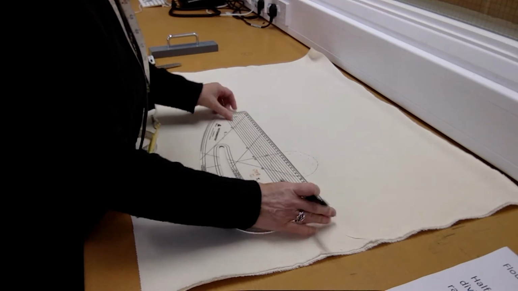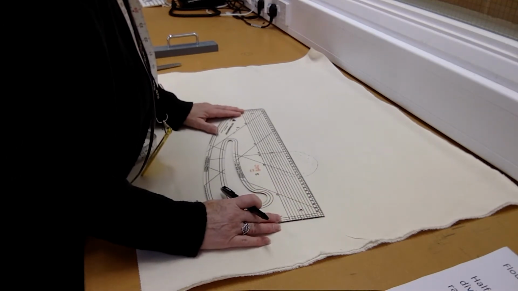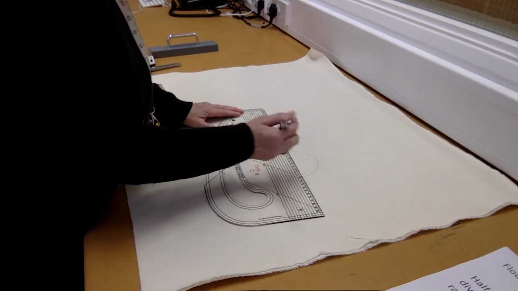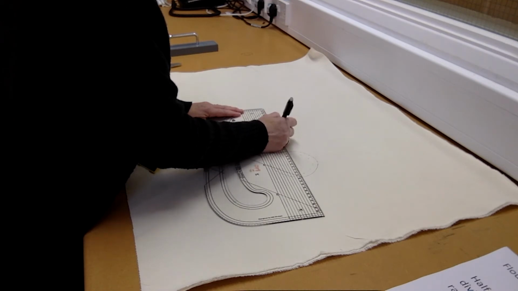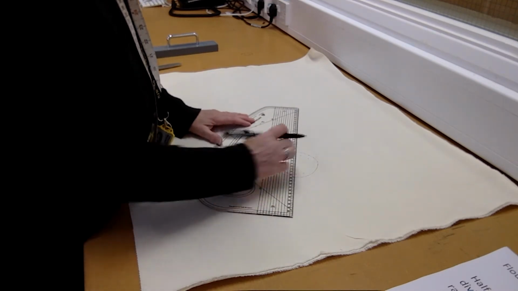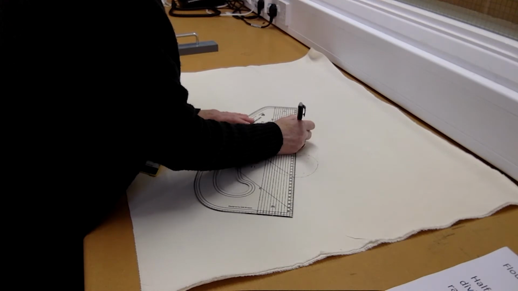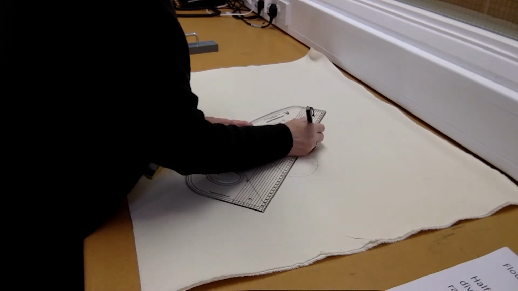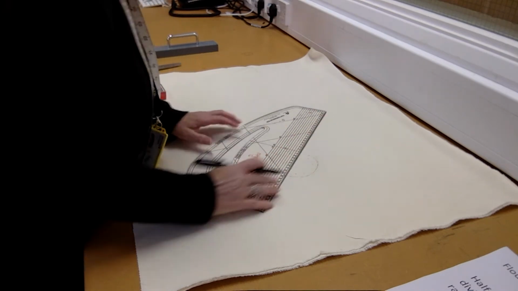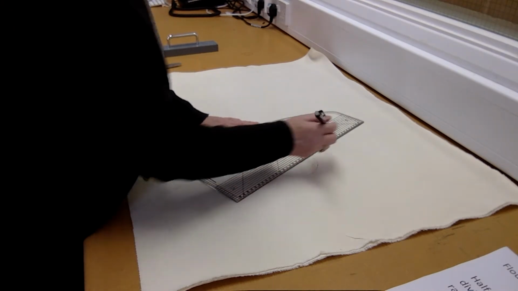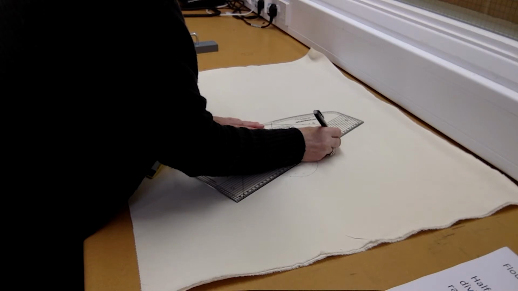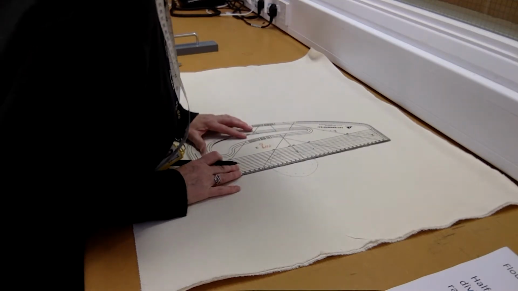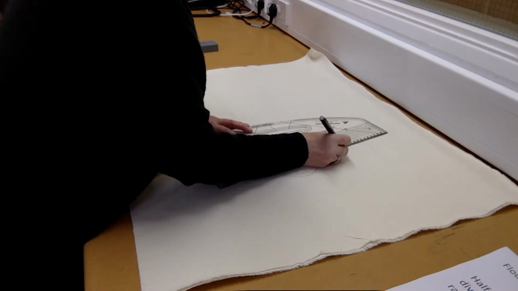Now, you can do this again either with your pattern master or with your tape measure. It's entirely up to you. But what you need to do is make sure you're always on the line correctly, so that that's all going to come out as even as possible. So there's my 8 and there's my 9 of my seam allowance.